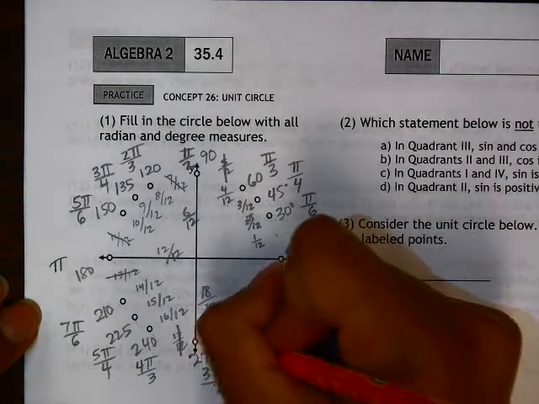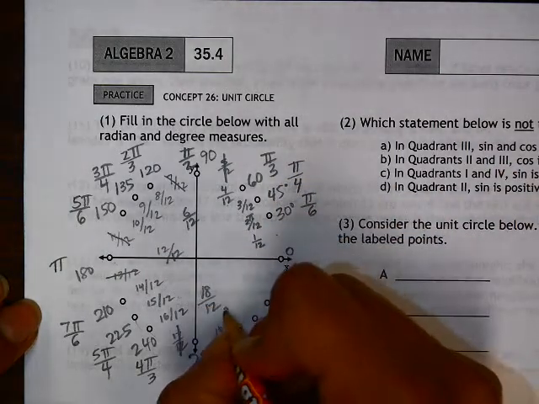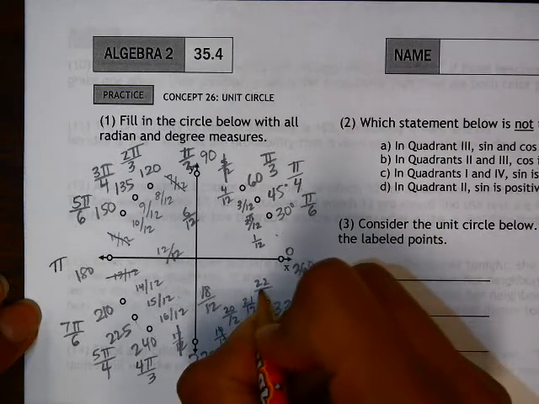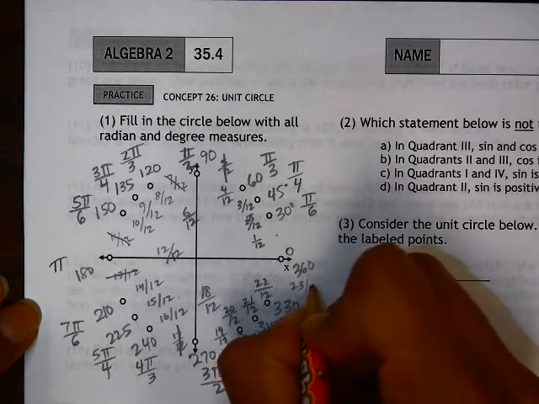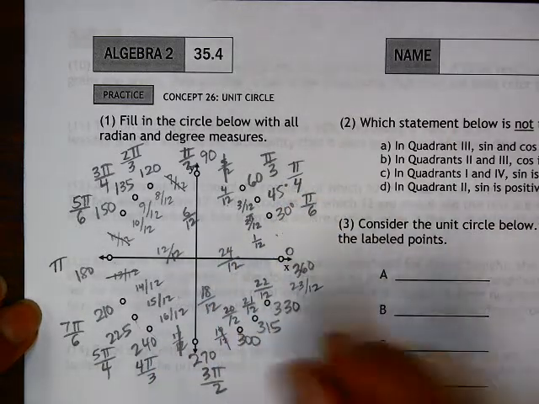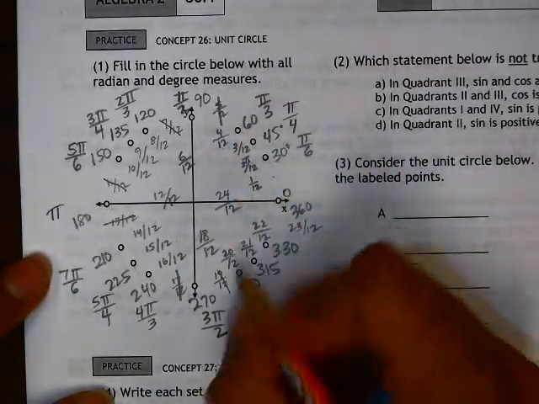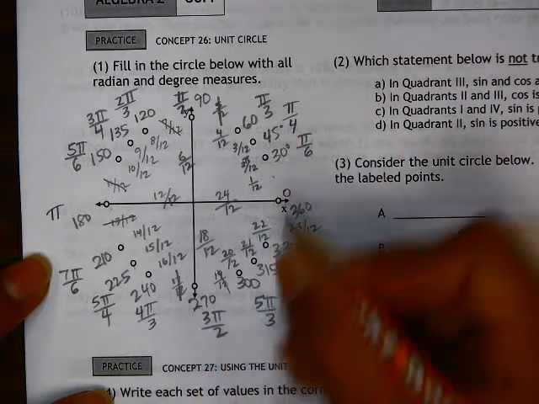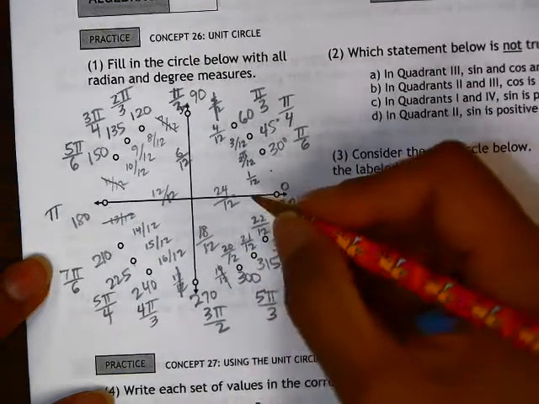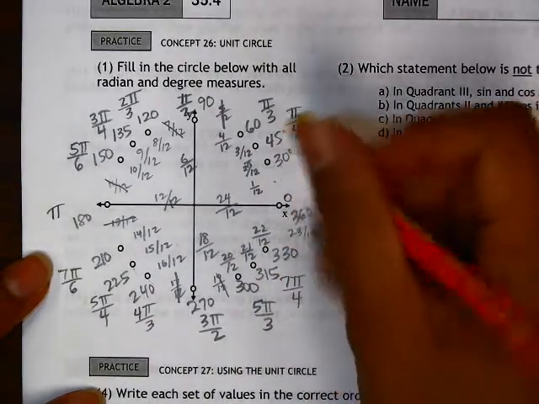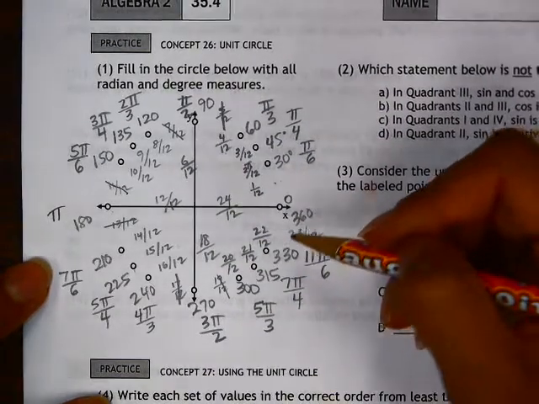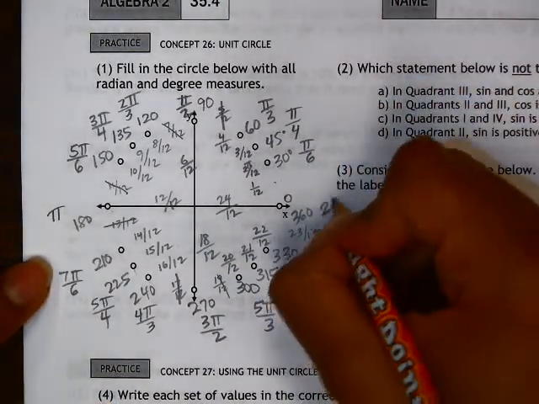19 we're not going to label. 20, 21, 22, 23, 24. So these last few, 20 over 12 reduces to 5 over 3. 21 over 12 reduces to 7 over 4. 22 over 12 reduces to 11 over 6. And lastly, 24 divided by 12 is 2. So this would just be 2 pi.